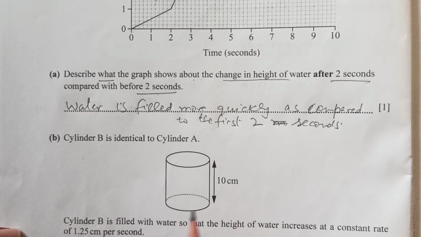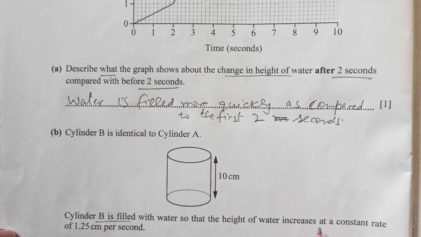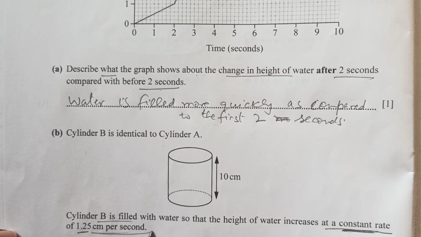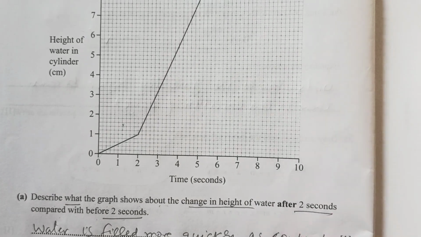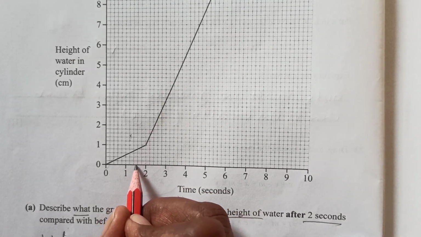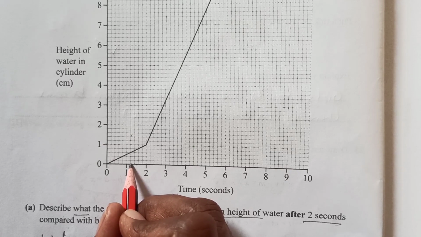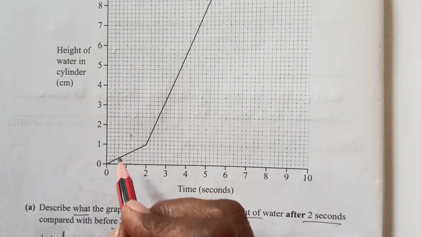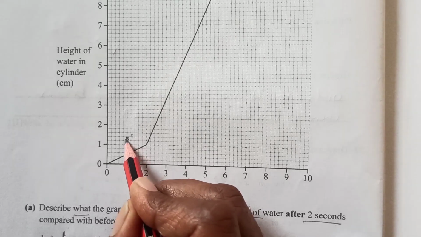This is cylinder B, which is identical to the other one. Cylinder B is filled with water so that the height of water increases at a constant rate of 1.25 centimeters per second. Show this information on the grid. So 1.25 centimeters per second. 1.25, this is 1.5 here, 1.25 will be somewhere here. This is time here, 1 second is here, so 1.25 is somewhere here. So this is a constant rate, so we can just draw a line.